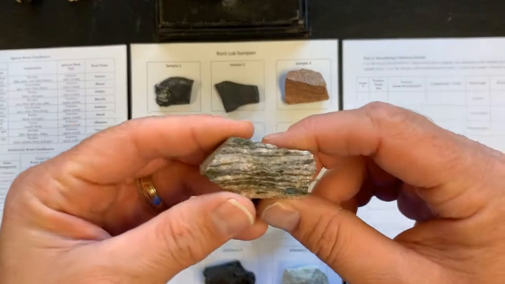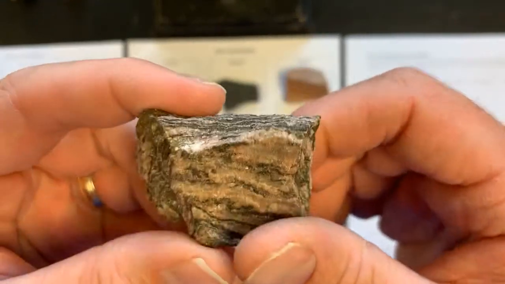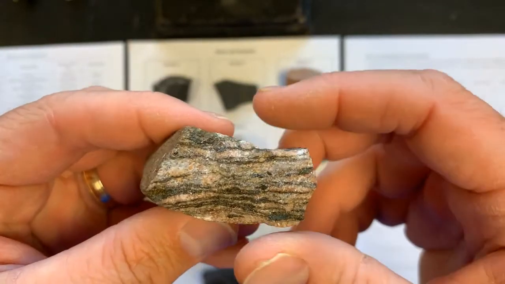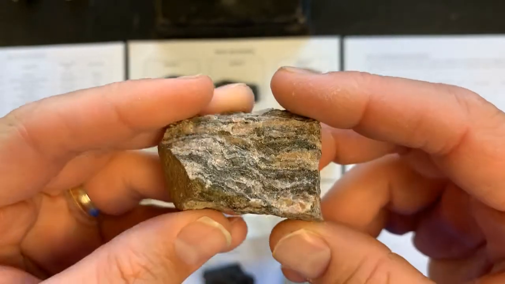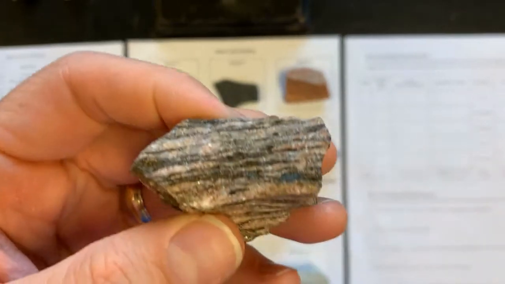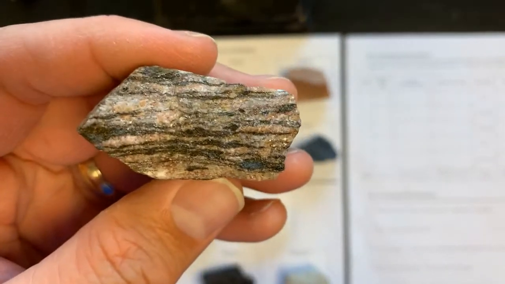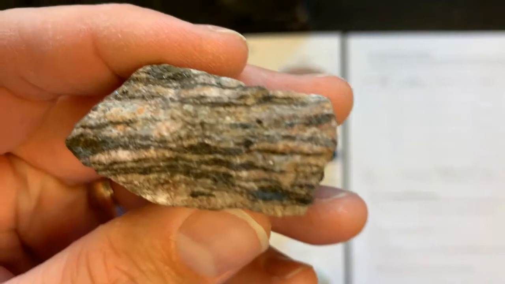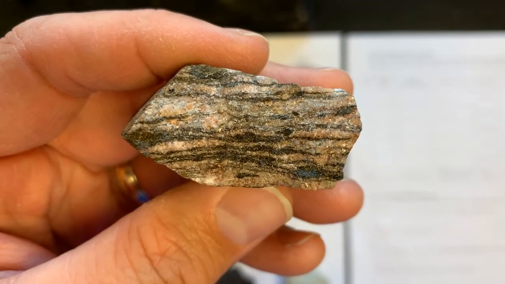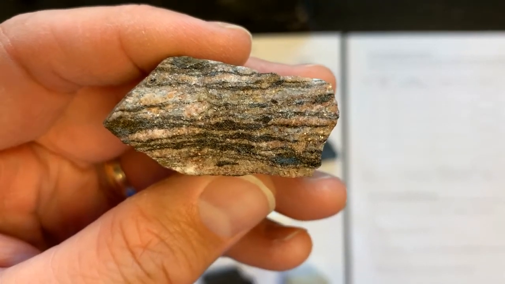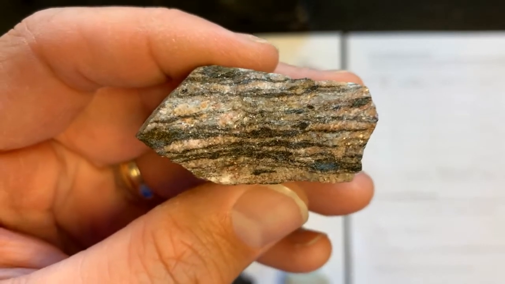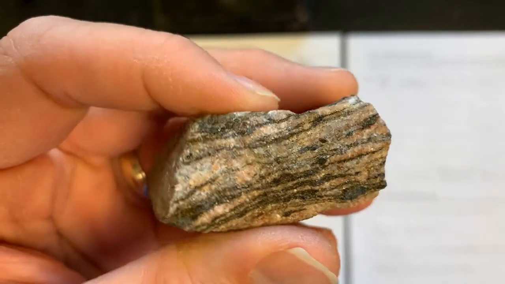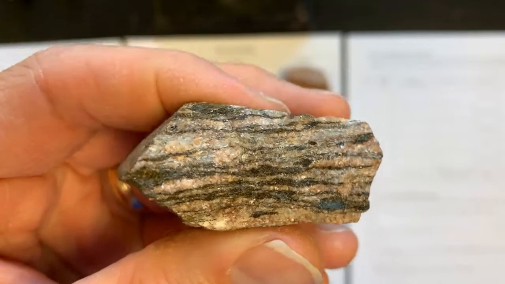Unknown number 3 is a banded rock. Very clearly you can see this. It looks like granite, but it's the banded version of granite. And we haven't talked a lot about this, so I'm going to talk a little bit more detail about this one. The grain size is coarse. You can see the individual grains much bigger than the others that we've seen. The grain arrangement is foliated. This is a special type of foliation. It's really, really foliated.